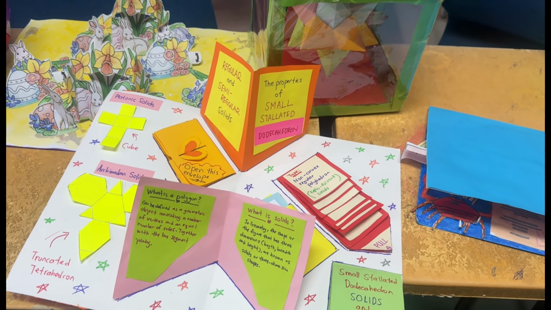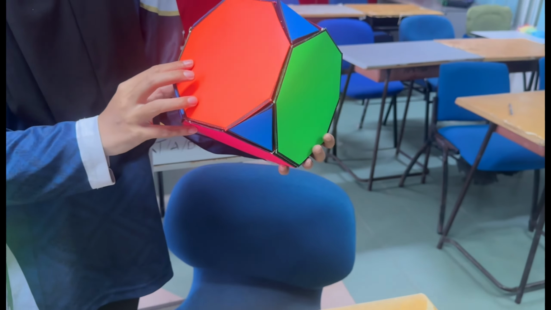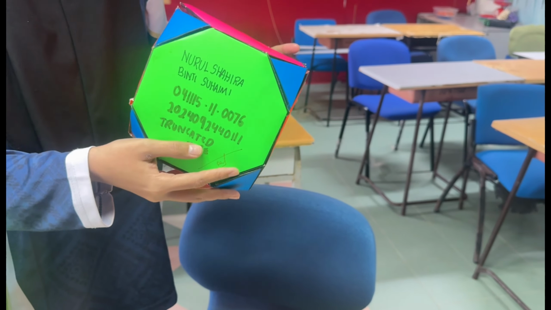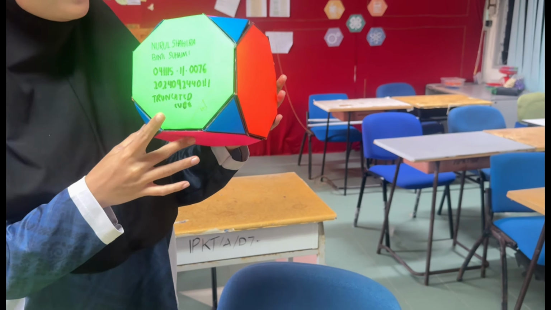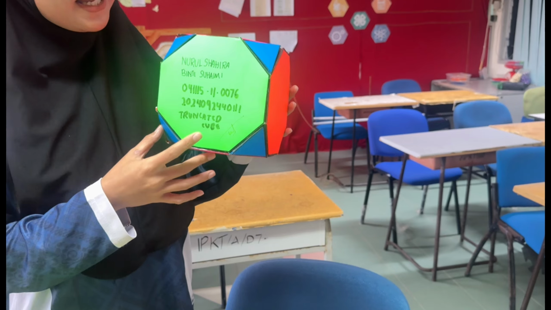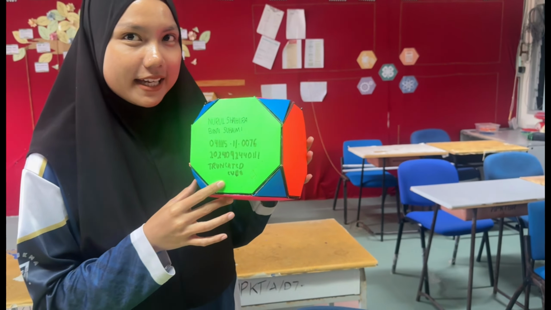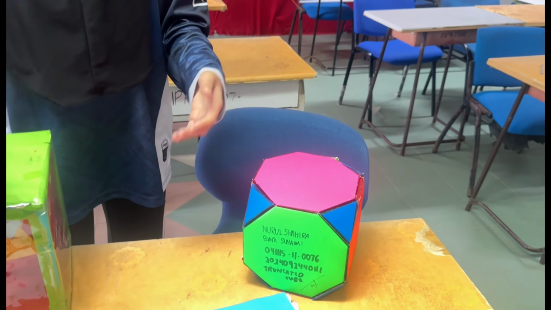Okay, not only that. Me, Shahira, I use the truncated cube because children love to play with this solid. I already gave it to my nephew, and he loves to play with it as a game. The truncated cube has a colorful combination, so he loves it.